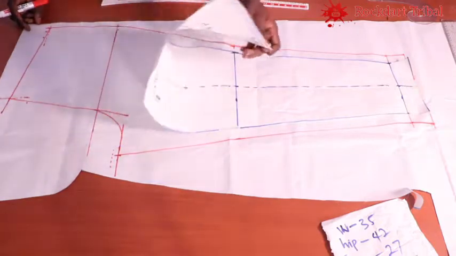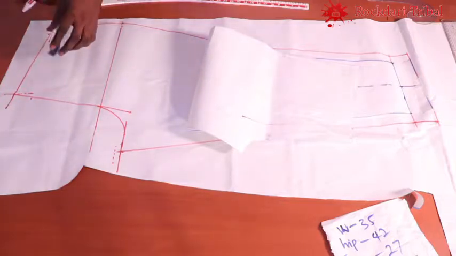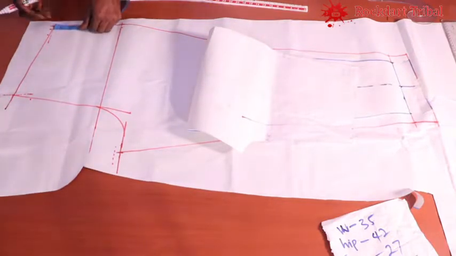So after drawing out our lines for the back pattern, we'll go ahead to get our back dart. So from my waist, I'm going down by 3.5.